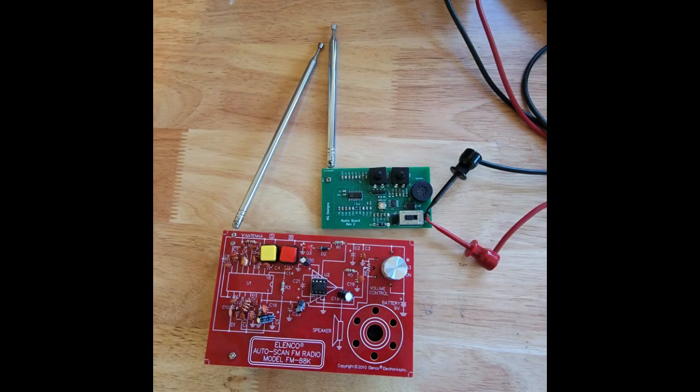For comparison, here's the original board with through-hole components and my board with surface mount components.